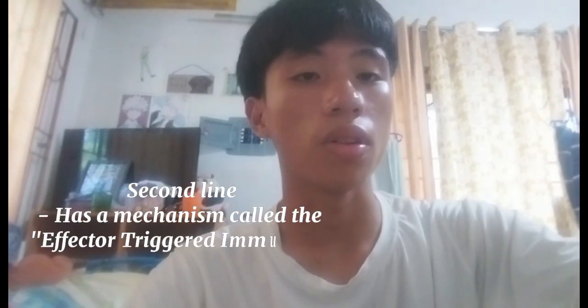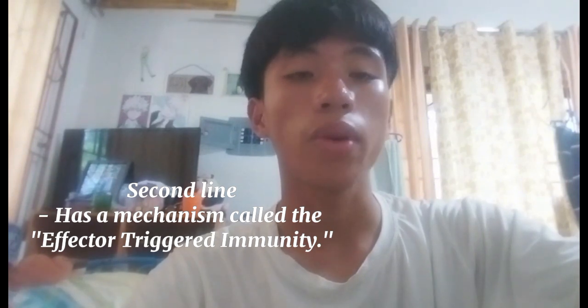Their first line is also composed of physical barriers, such as the cuticle, cell wall, and barks. The second line is activated when pathogens bypass the first line of defense. It has a mechanism called effector-triggered immunity, where it either increases the strength of the cell wall or causes cell death within the plant. Cell death is done in order to stop pathogens from multiplying inside the plant. The second line of defense of plants can also respond by creating pathogen-degrading enzymes such as pectinases, cellulase, proteases, and xylanases.